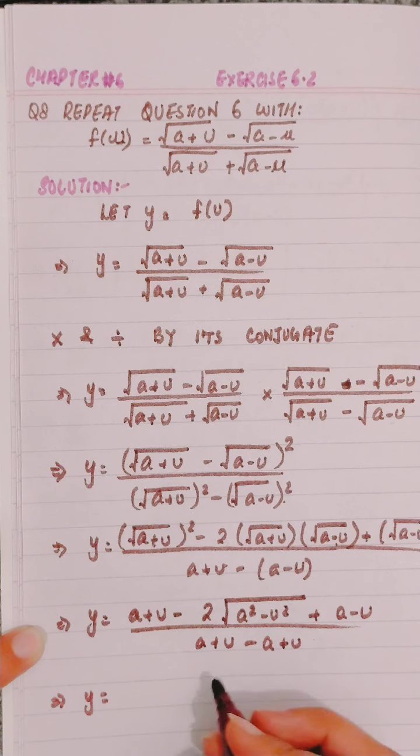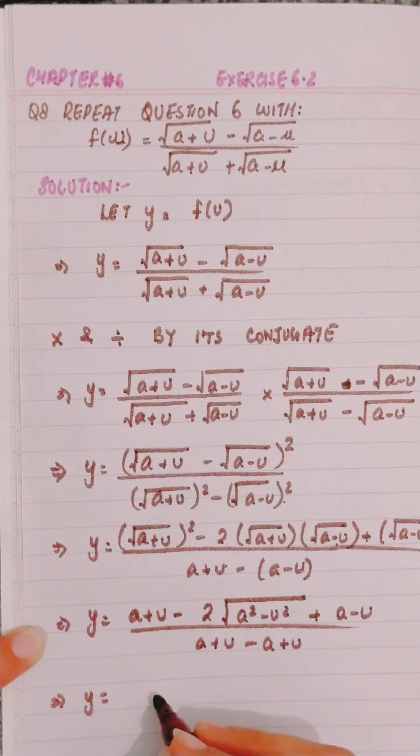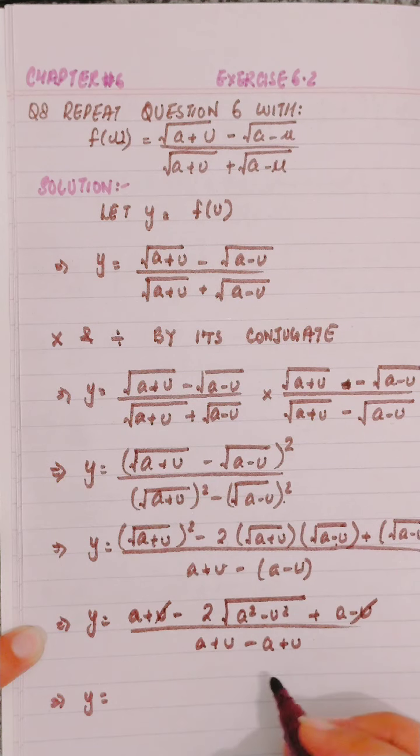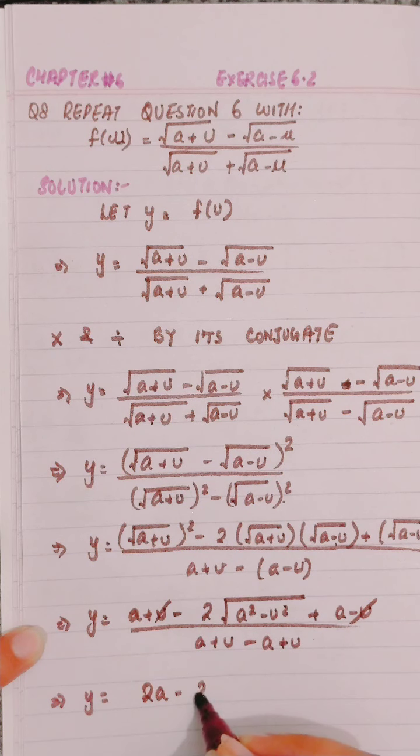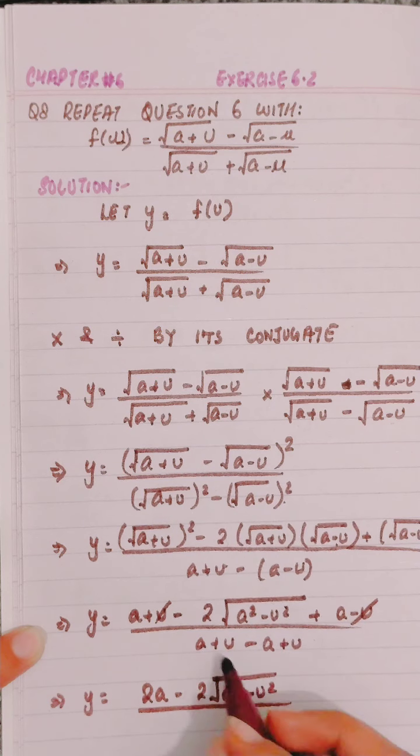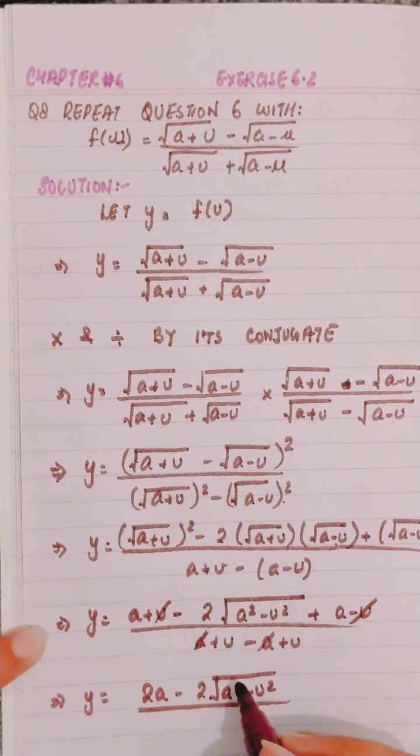Y equals, plus u and minus u cancel out each other. 2a minus 2 root a square minus u square divided by 2u, since this a and this a cancel out each other.